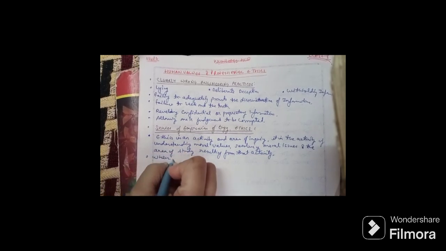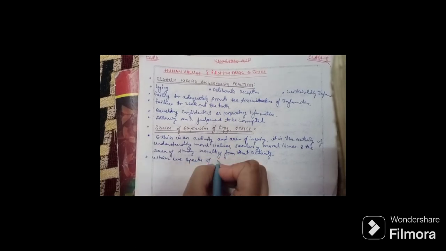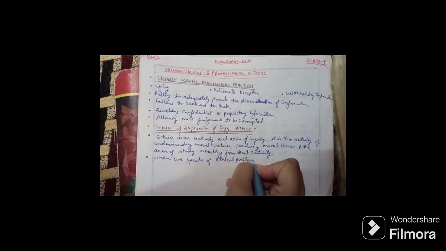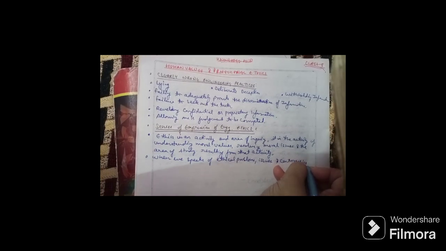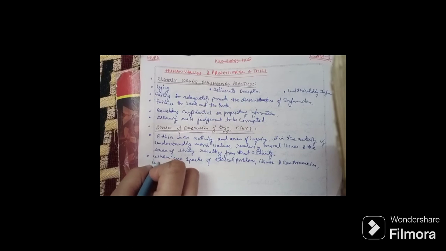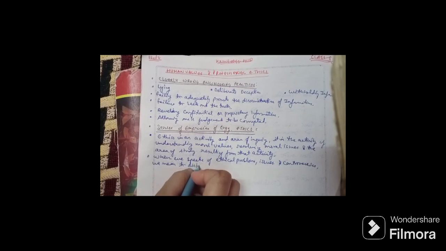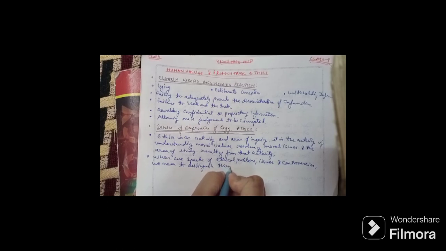When we speak of ethical problems, issues, and controversies, we mean to distinguish them from non-moral problems.